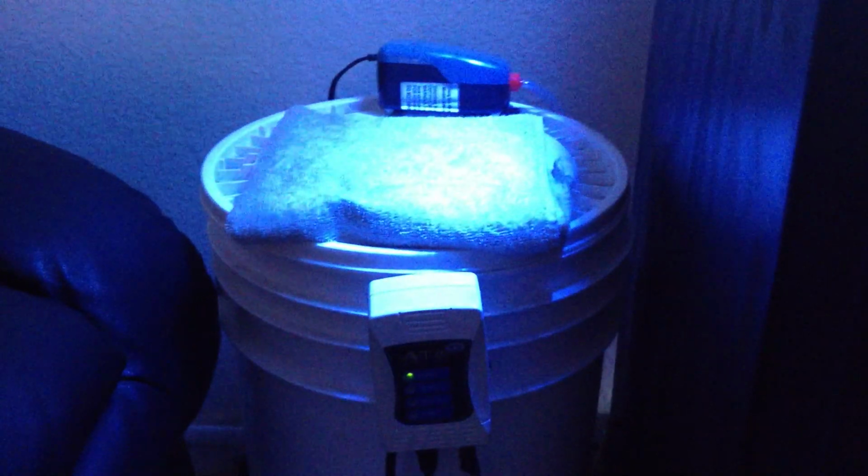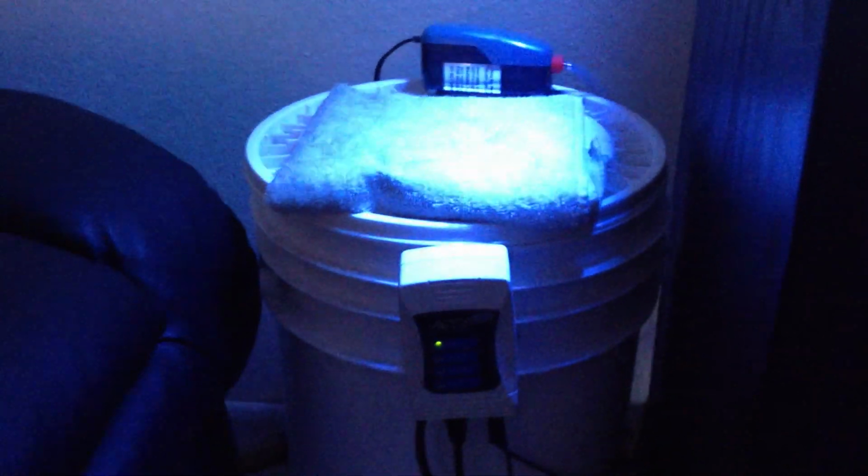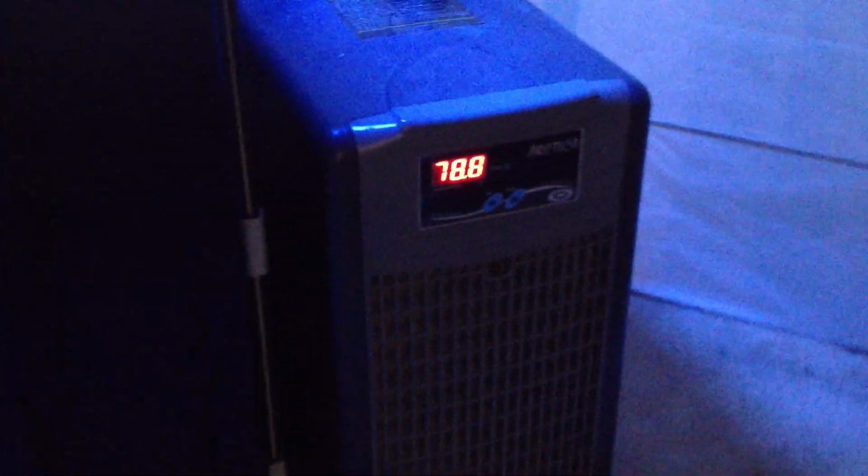It's really simple. Yeah, there's a little float switch in there. So if the water gets too low in the reservoir here of RODI, the little pump won't burn itself out. But you really don't have that issue with non-submersible pumps. So anyway, moving on.